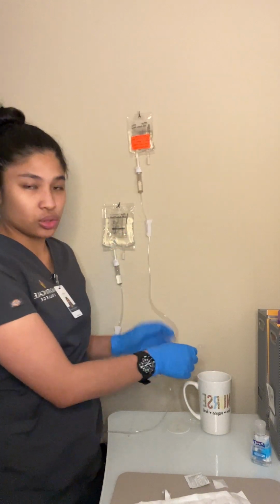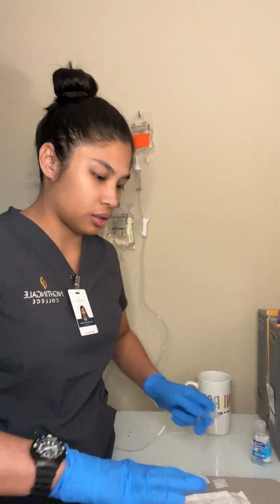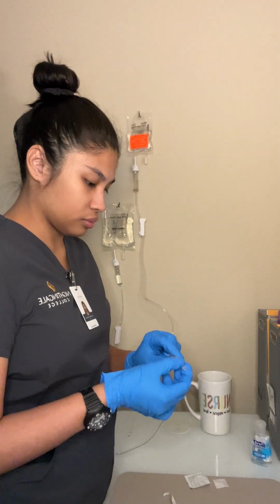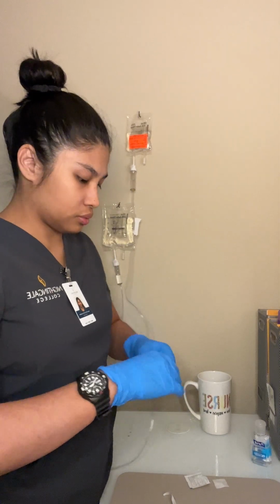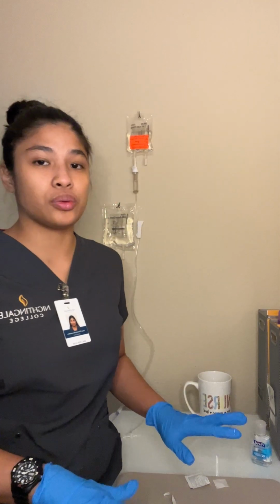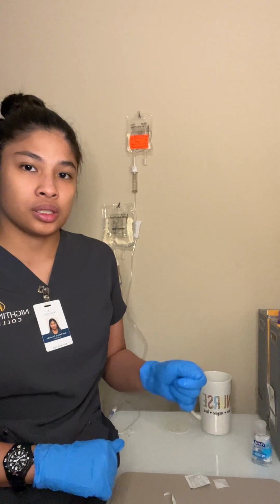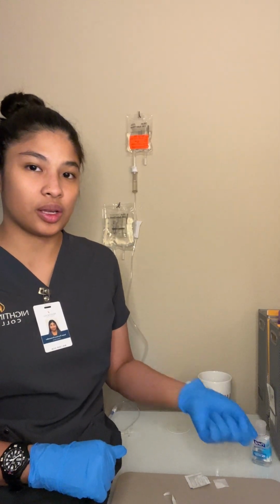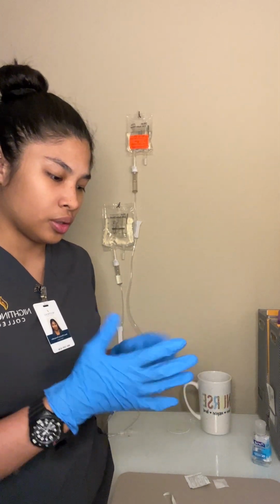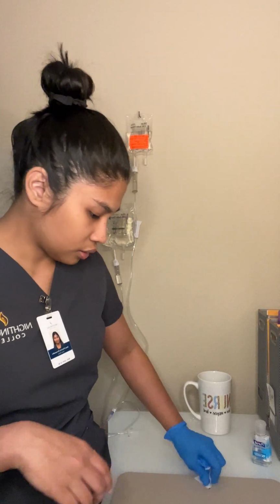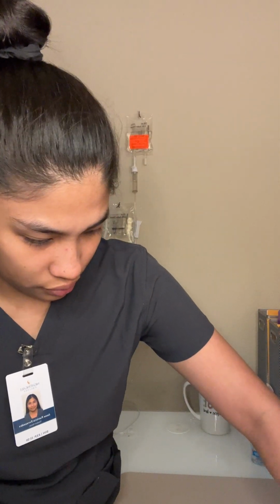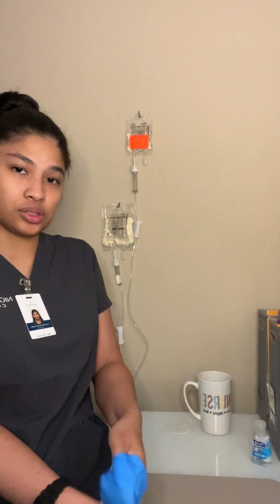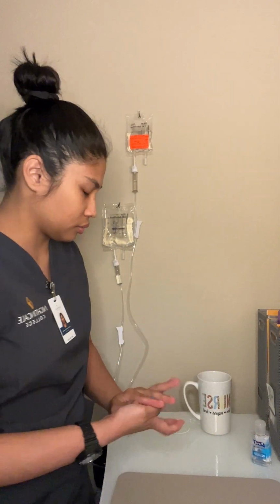Before leaving the patient, you'd want to check that the IV site is appropriate, leaving the bed in the lowest position with the call bell near the patient. You'd want to clean everything off, discard it in the appropriate bin, and then perform hand hygiene. Come back to check in with the patient.